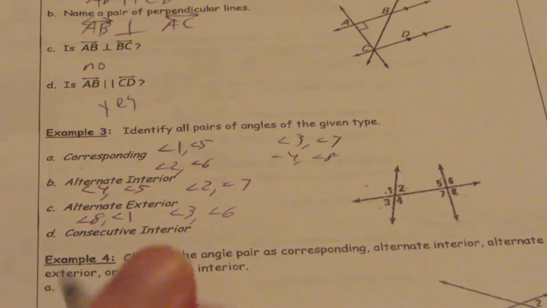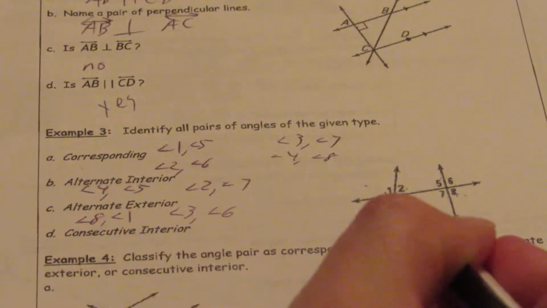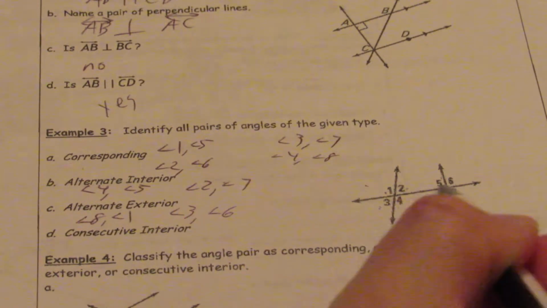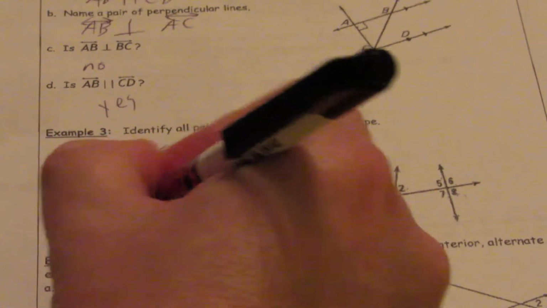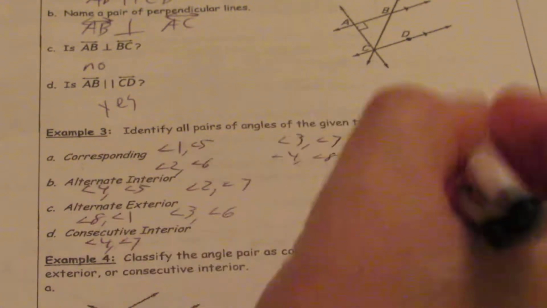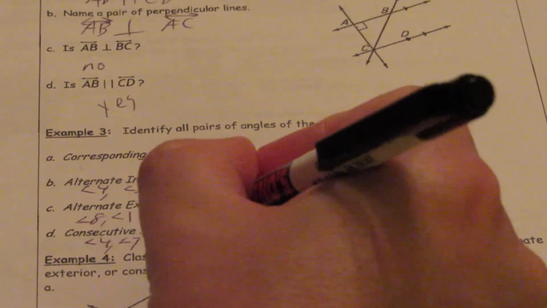Consecutive interior, so again I'm on the inside. So we start with 4 again. What's consecutive interior with 4 is 7. They're on the same side. So 4 and 7. And then 2 and 5 would be my other pair.